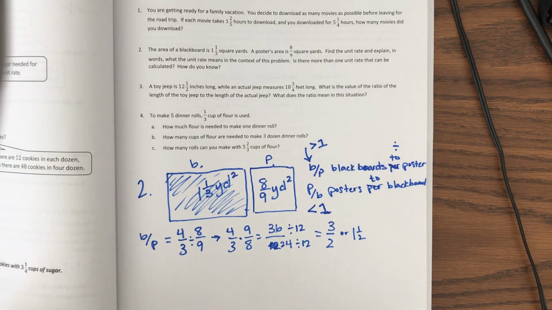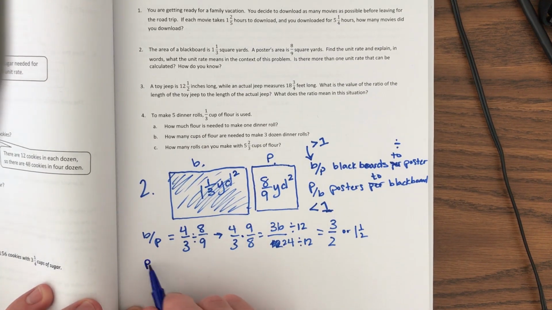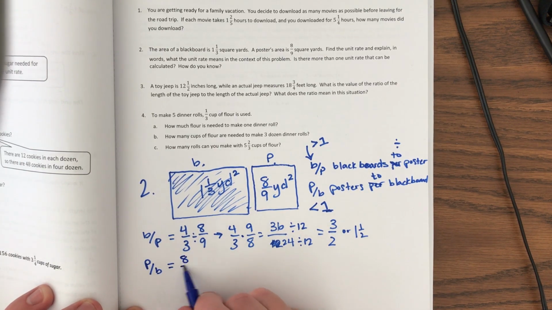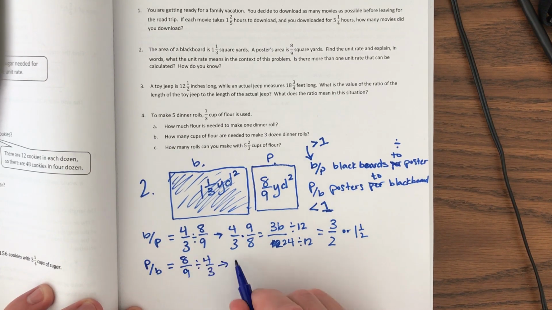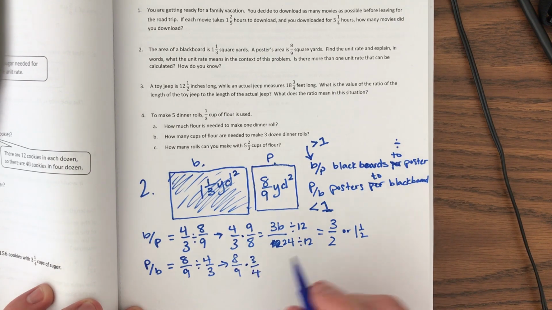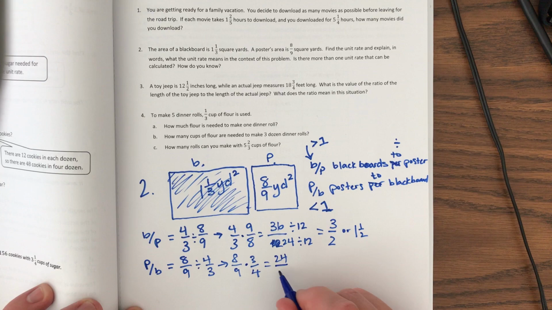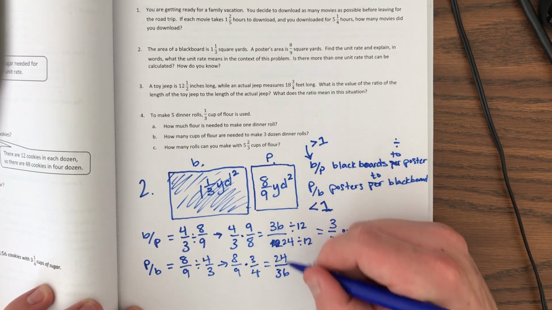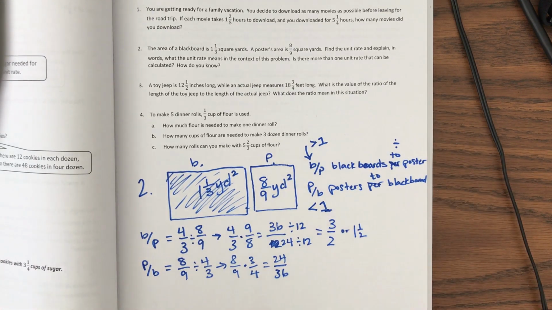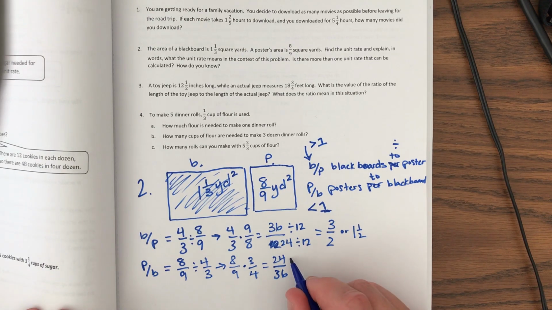And so let's do the other way. We get posters per Blackboard. Keeps wanting to say Blackbird. And so we're just going to do the opposite division. It's 8/9 divided by 4/3 this time. And we do a keep, change, flip. So change the division to multiplication, flip to 3/4, and I get the reverse fraction, right? We should have known that was going to happen. We should have known that I was going to get the flip of the previous answer, or the reciprocal is the actual math name.